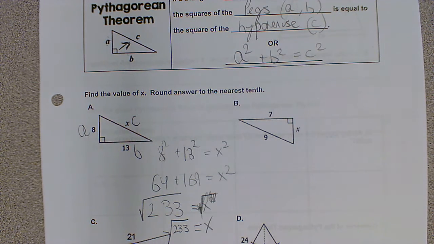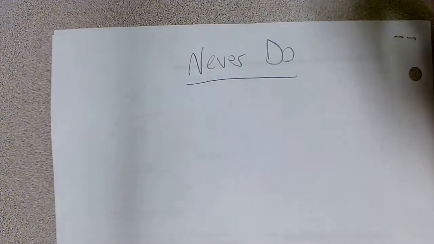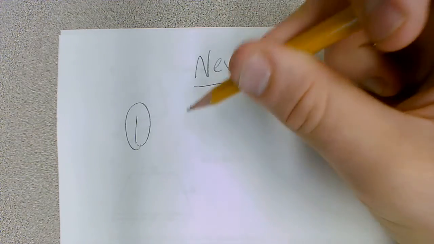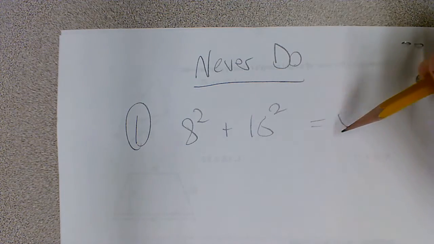I'm going to go to the very back of my packet. And I'm going to show you two things to never, ever, ever do. Let's say I have the same numbers again. So I have 8 squared plus 16 squared equals x squared.